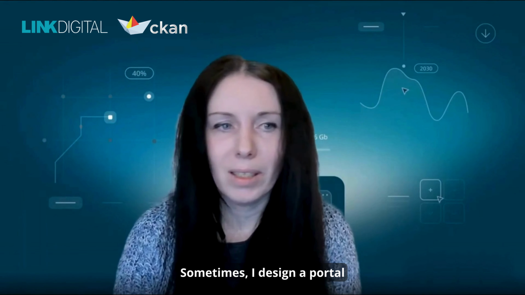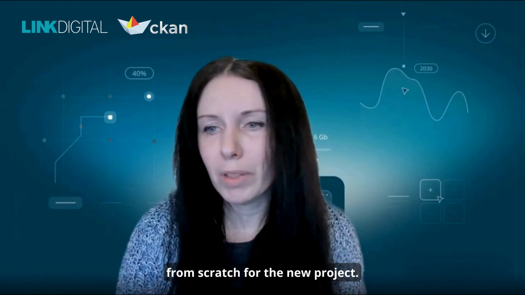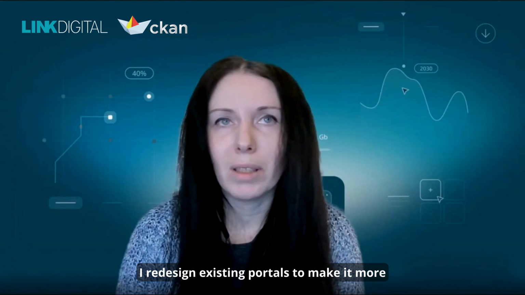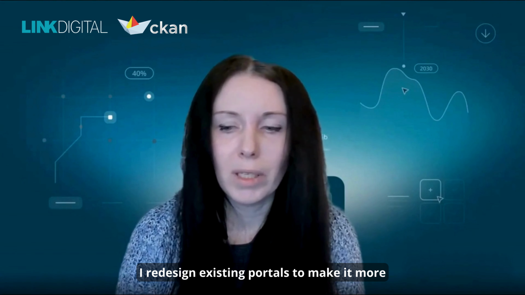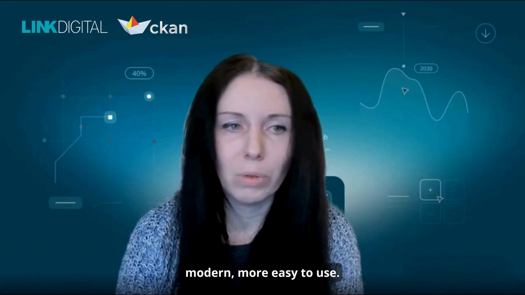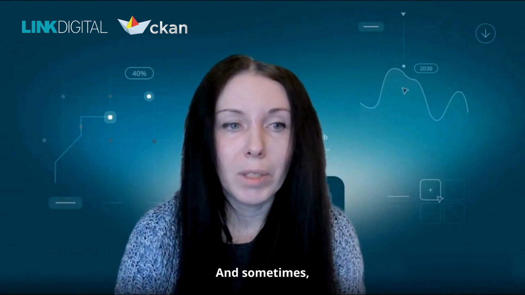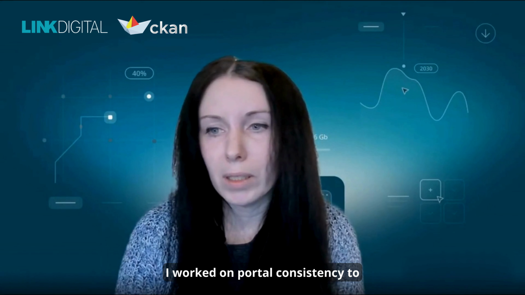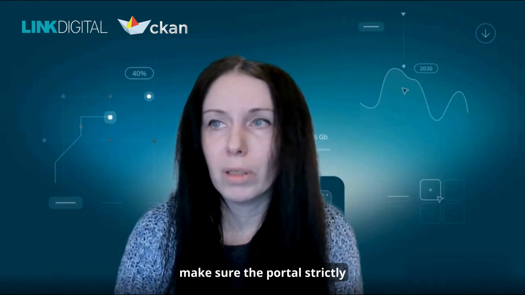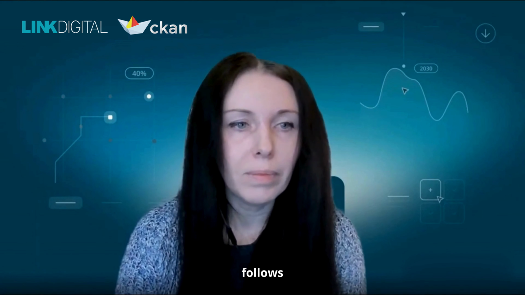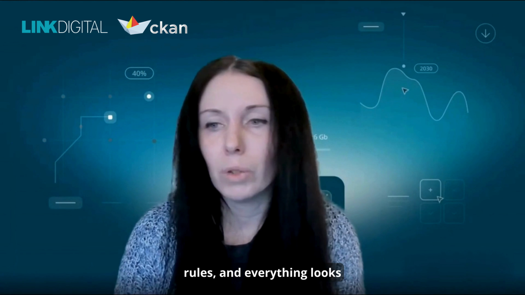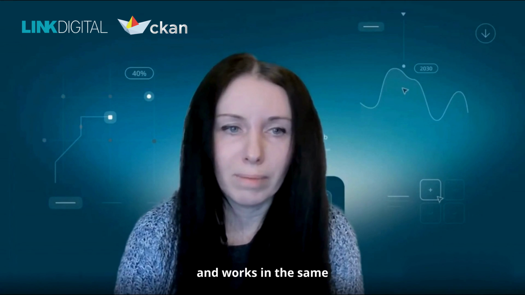Sometimes I design a portal from scratch for a new project. Sometimes I redesign existing portals to make them more modern, easier to use. And sometimes I work on portal consistency to make sure the portal strictly follows a design system, rules, and everything looks and works in the same way.